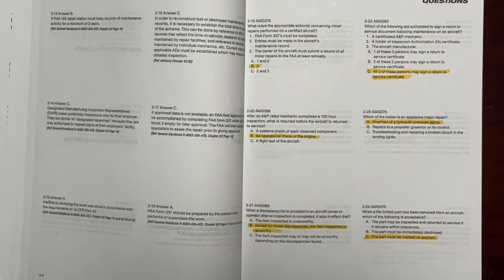Question 221. When a discrepancy list is provided to an aircraft owner or operator after an inspection is completed, it says in effect that A, the item inspected is unairworthy, B, except for these discrepancies, the item inspected is airworthy, or C, the item inspected may or may not be airworthy depending on the discrepancies found. Answer is B, except for these discrepancies, the item inspected is airworthy.